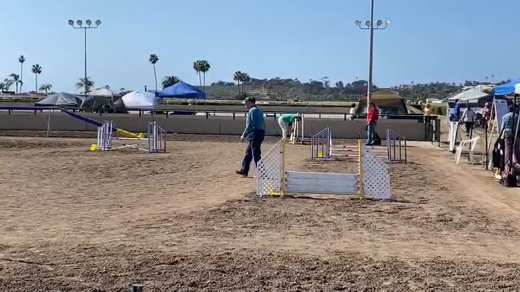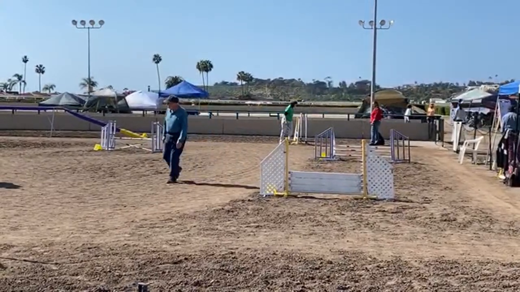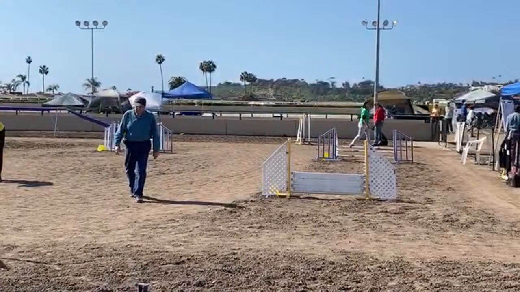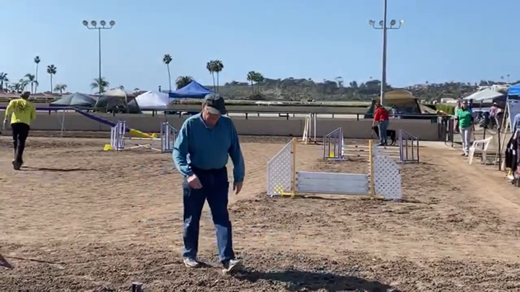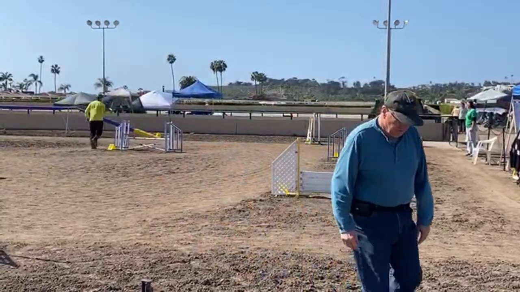So they're adjusting the height now. Well, Rottweilers are very good obedience dogs. Somebody's asking me about Rottweilers. They are very good obedience dogs. And Dutchies are good too. Okay, here we go.